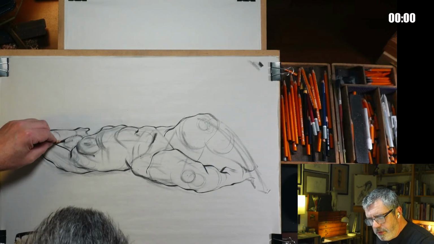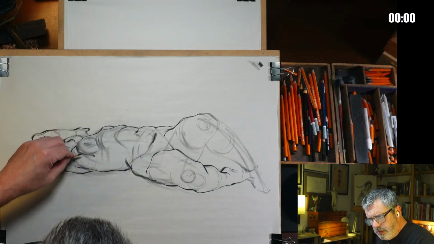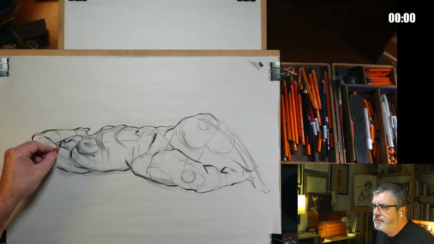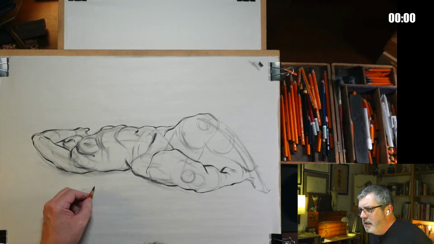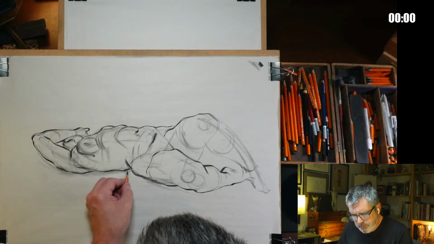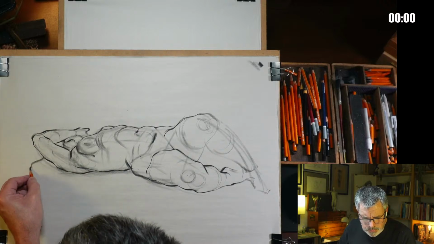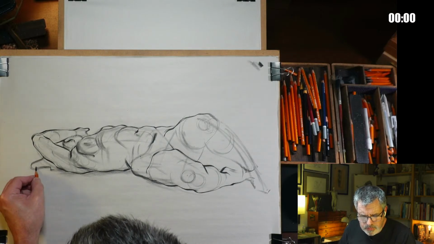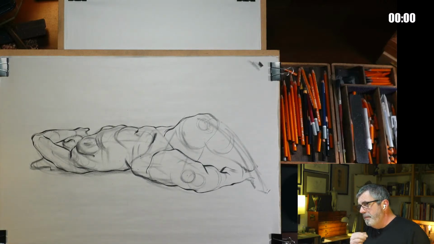So better to equip ourselves with the tools to be able to handle them. Least try. No guarantees. Little whisper of hair sitting in there. All right, getting there.